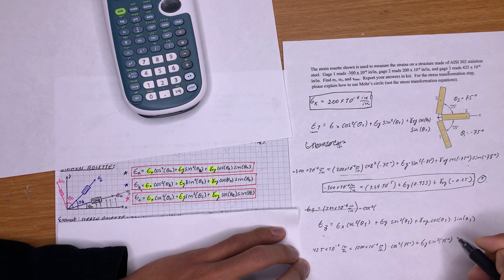I think my pen is dying on me, so I will switch that out. Then we have plus gamma xy cosine of positive 75 degrees times sine of 75 degrees.